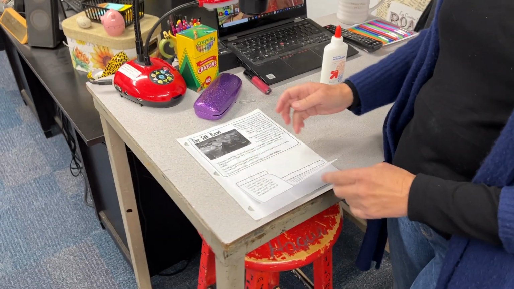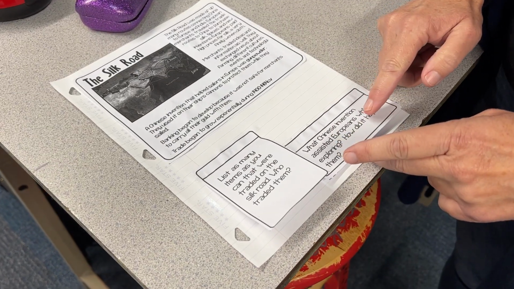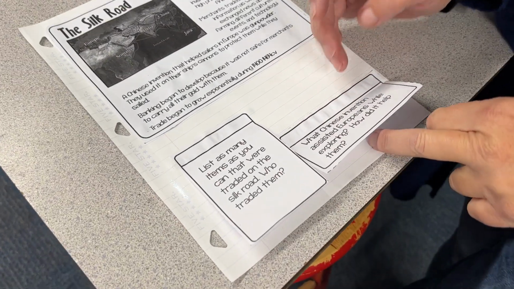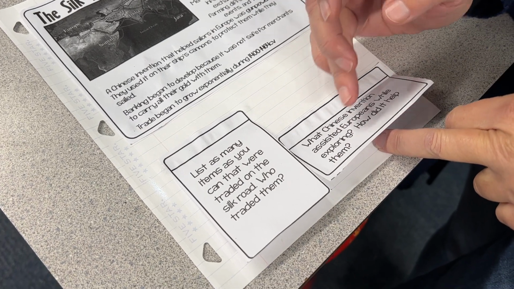That's the winner. What Chinese invention assisted Europeans while exploring, and how did it help them? We just talked about that today, Monday. There was a Chinese invention that you guys were all excited about when we read about it. And they carried it on their ships. You have to say what it is, and you have to answer the sentence, right? The Chinese invention that assisted Europeans while exploring was... It helped them by... The person with the most gorgeous, beautiful answer is the winner.